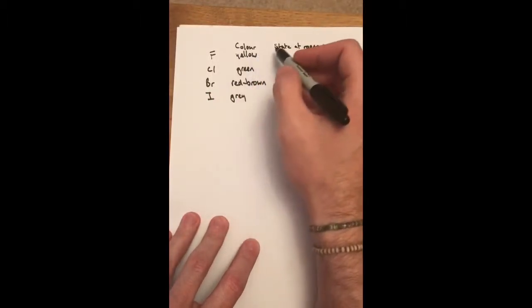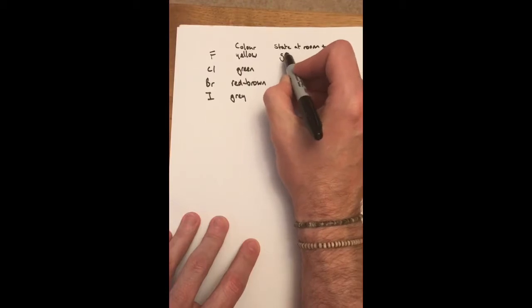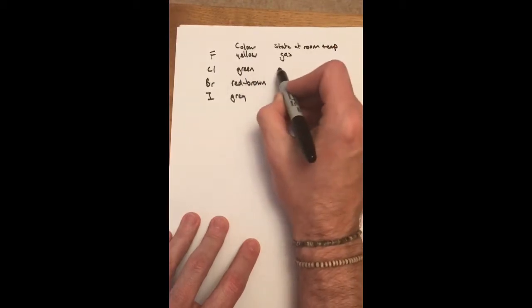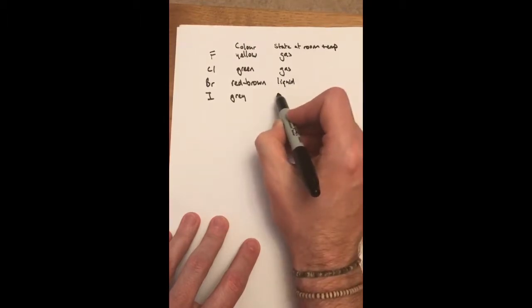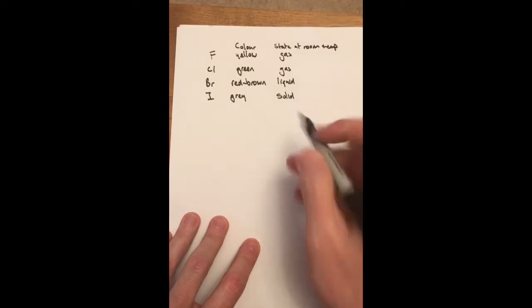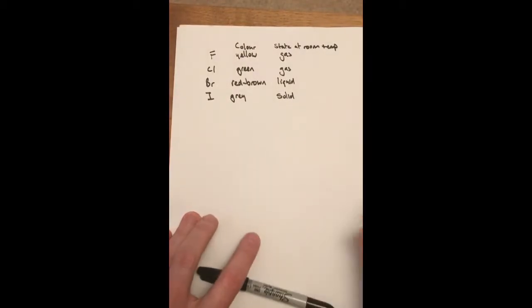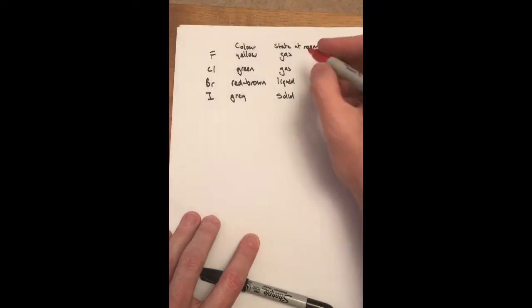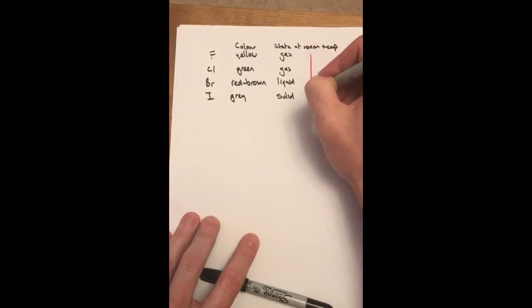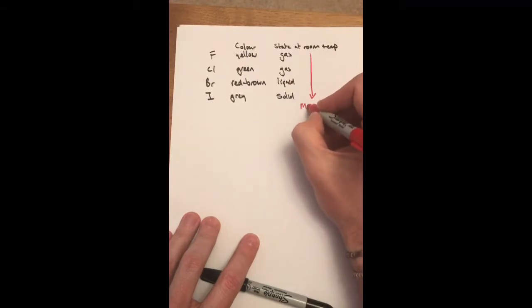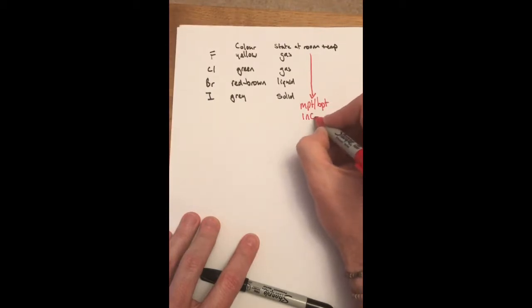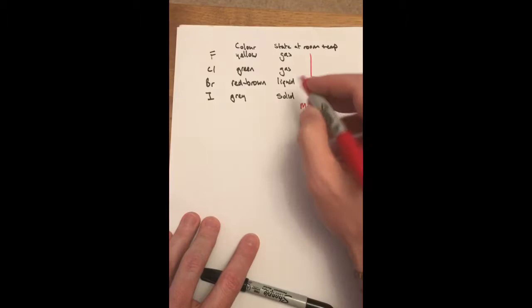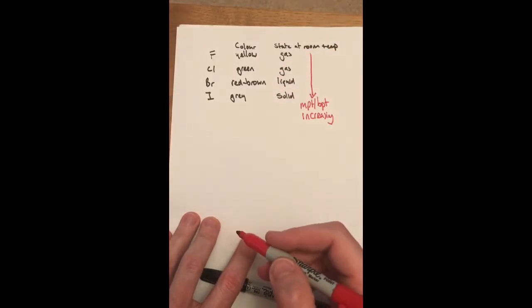If I've got fluorine in this room here with me, this is going to be a gas. Chlorine is also going to be a gas. Bromine is a liquid, and iodine is a solid. So what does this tell me about the trends in their physical properties? It tells me that as I come down this group, because we're going from gas to liquid to solid, the melting and boiling point is increasing. Okay, and that's why we get this change in state.